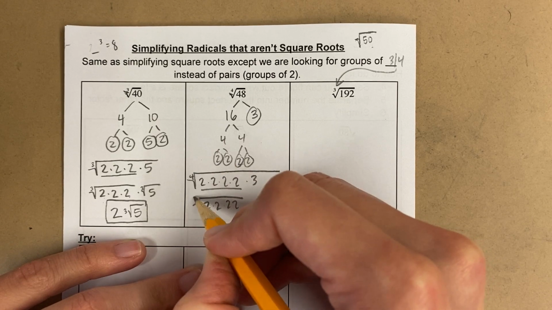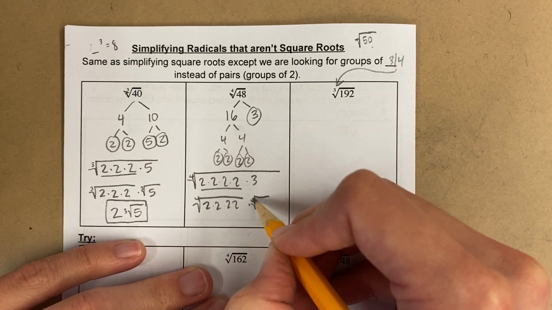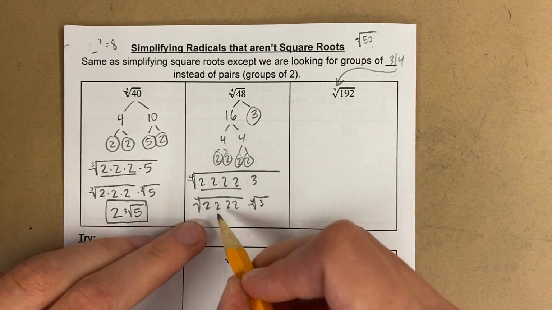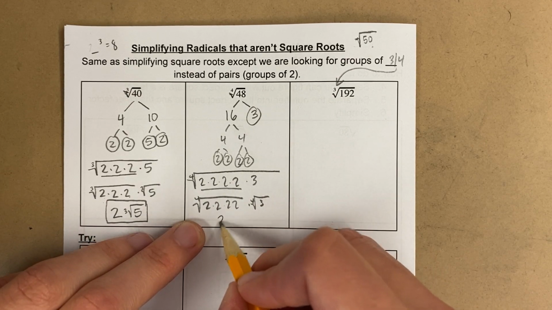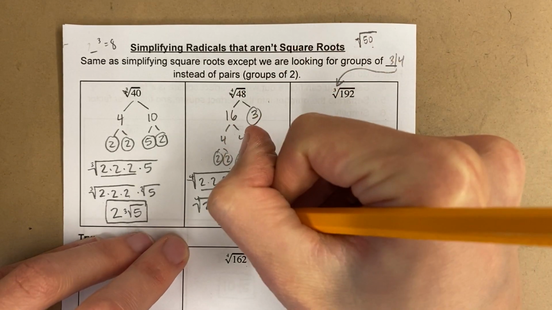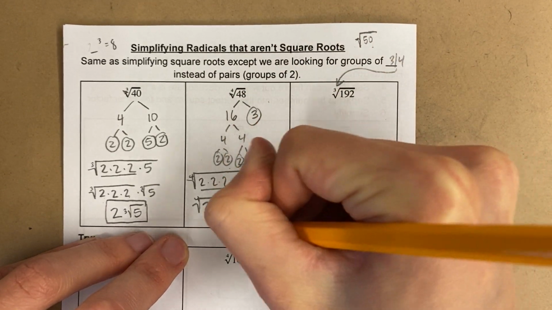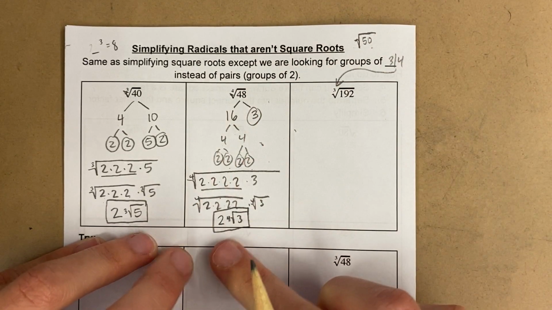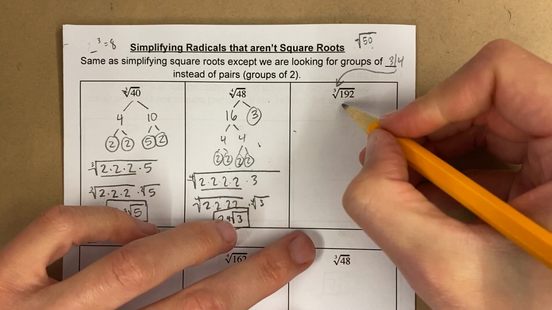And this is a fourth root. So this is a group of 4 2's that becomes 1 2. And then this is the fourth root of 3. So it's the same process, except it's just a matter of the groups we're looking for.